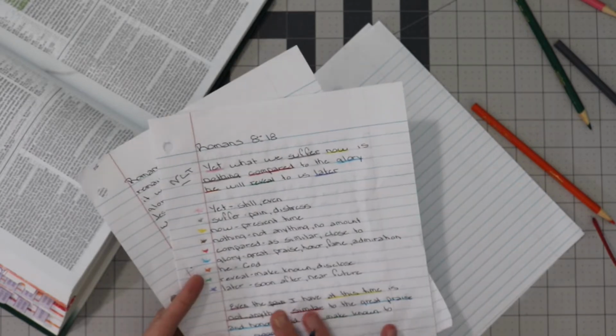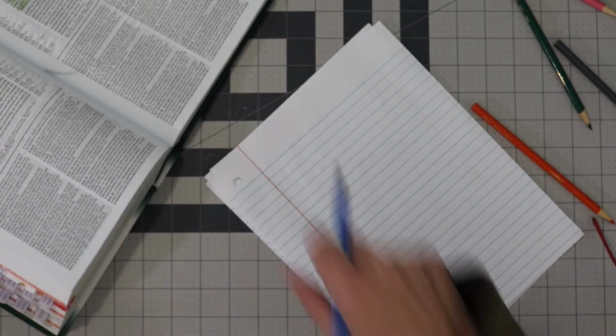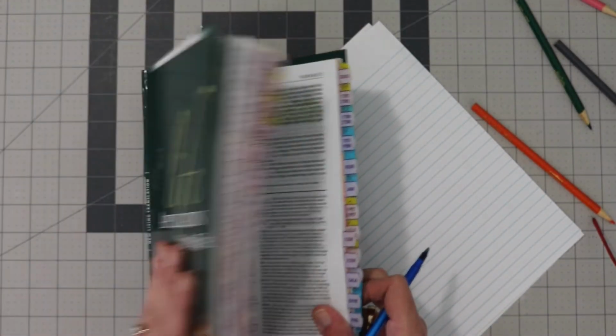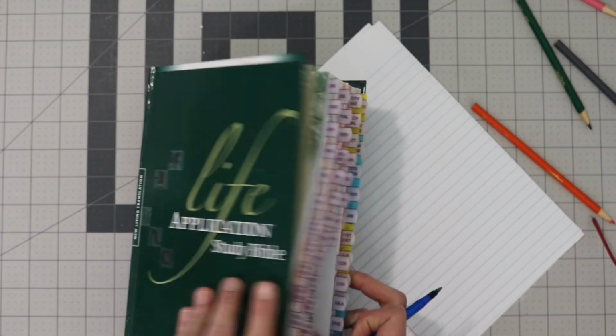So the one we're doing today is Romans 8:18. I already did this one, but I'm going to write it out for you guys so you can see the process of it. So it may run a little bit long. The first thing you're going to need is the Bible, and you want to use the Bible that you use for everyday reading. In my case, it's the NLT Life Application Study Bible.